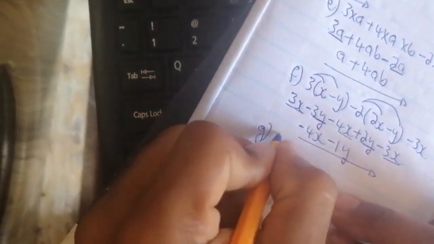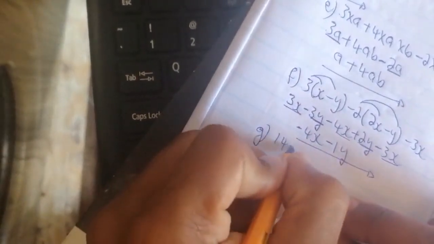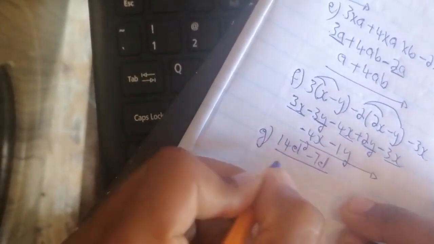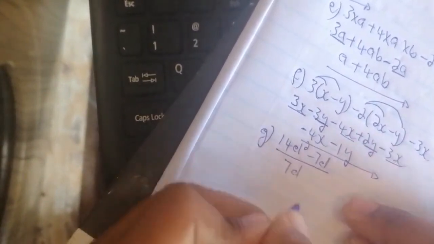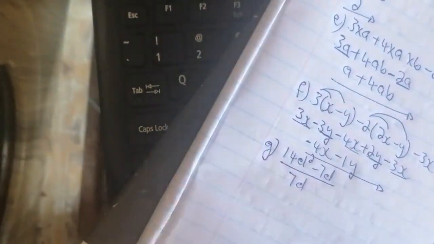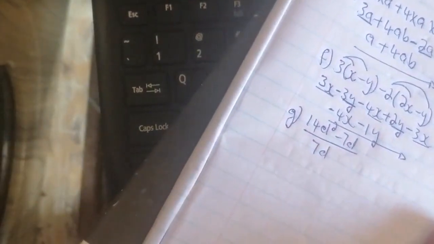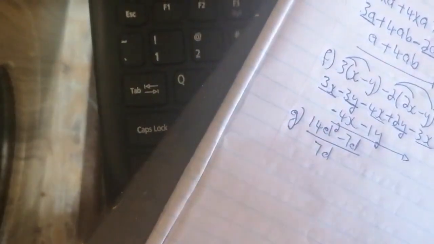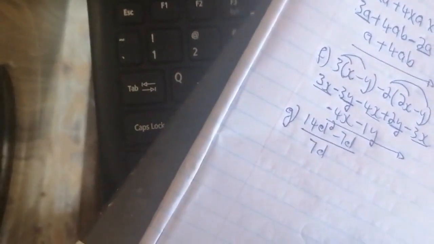And then number G, we have 14d squared minus 7d, divided by 7d. Now I want to point your attention to something here. They want to test whether you understand the concept of factorization.